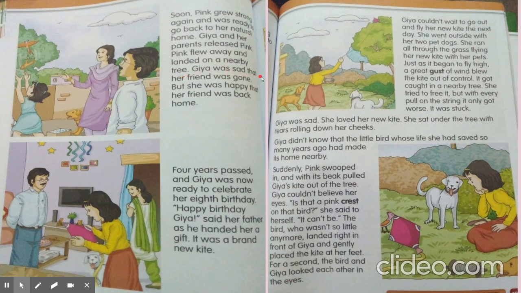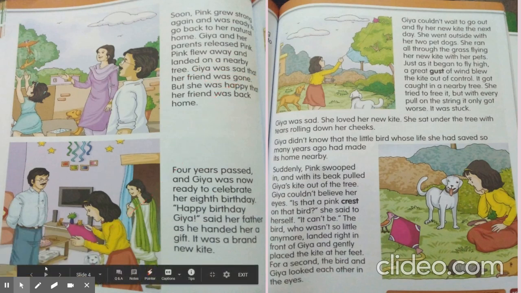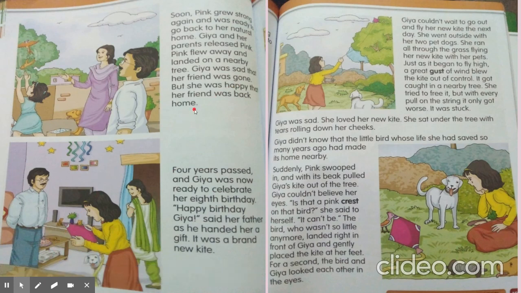Gia was sad that her friend was gone, but she was happy that her friend was back home. We understand that Gia has taken care of the bird, but she was happy because she sent the bird to her natural home.